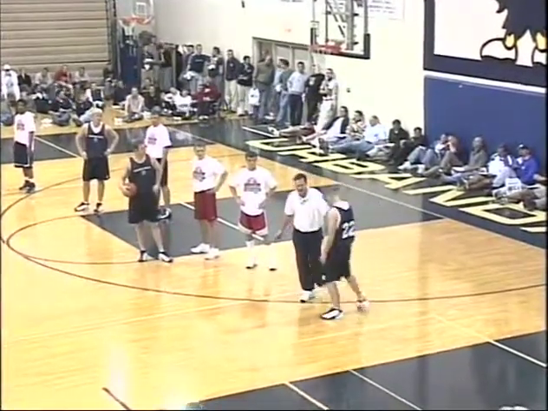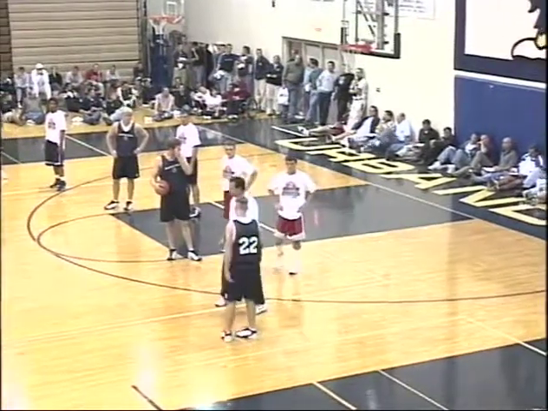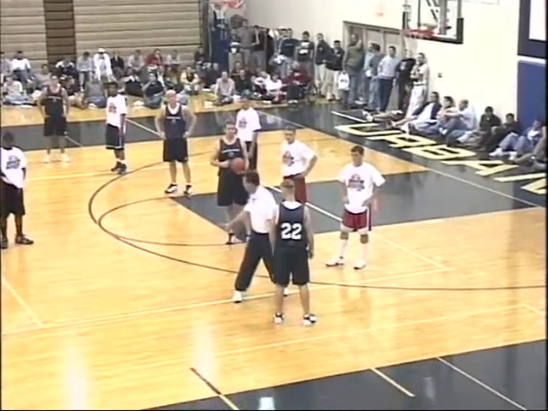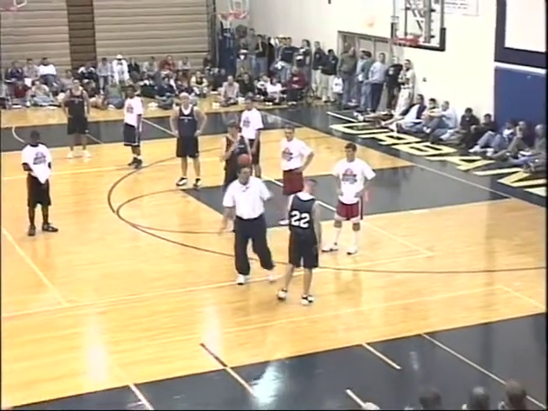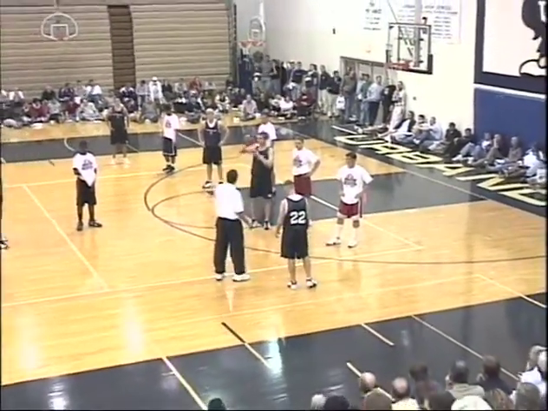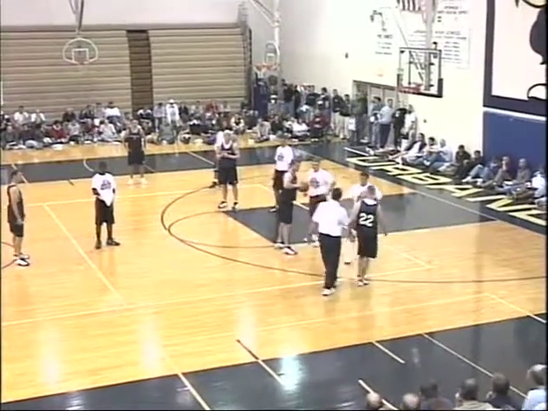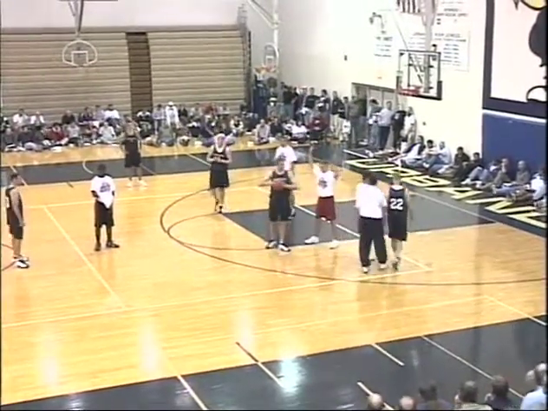But if TJ's high and wide, every good defender, when the ball's past the elbow, what's every good defender going to do too? As soon as he does that, that's when you're gone, okay? So we're going to pass the ball to the elbow. We're going to backdoor all the way to the lane. All right, no banana. We're going to go all the way to the lane.